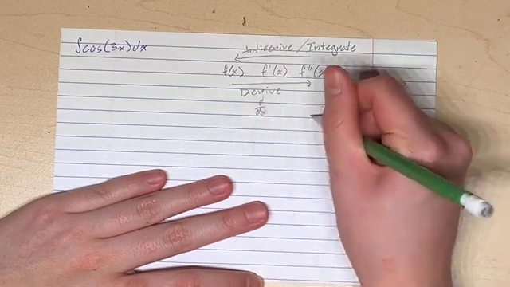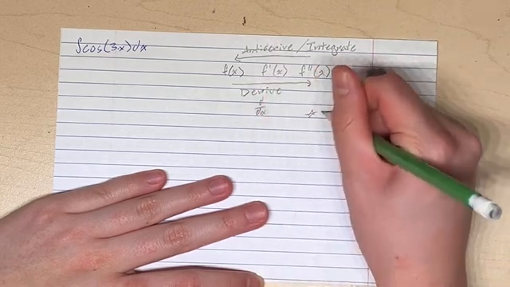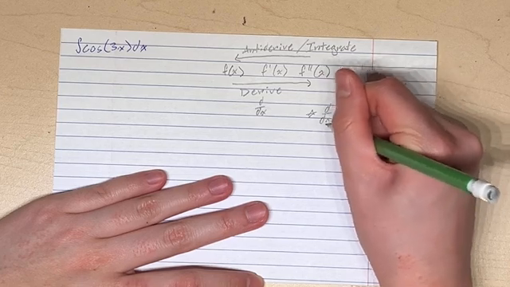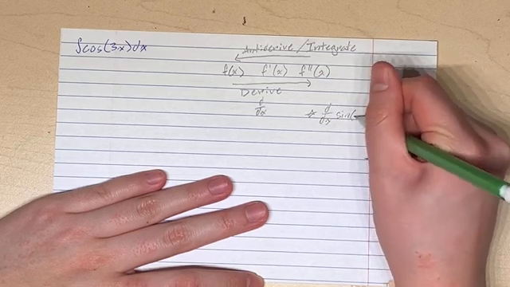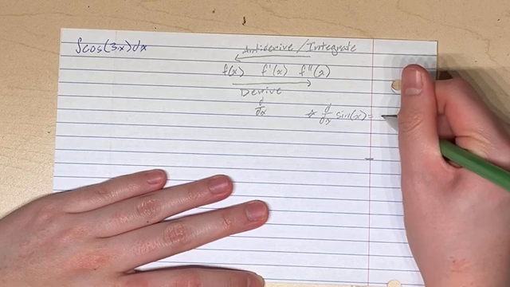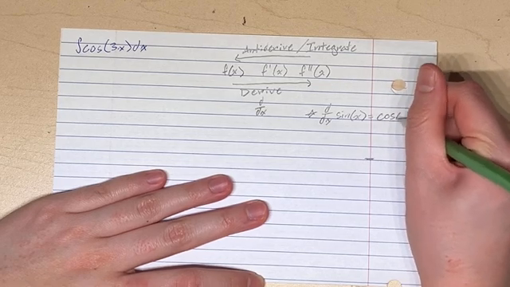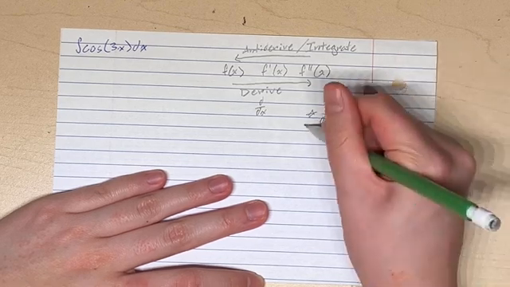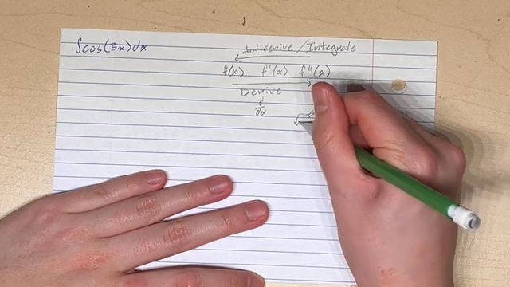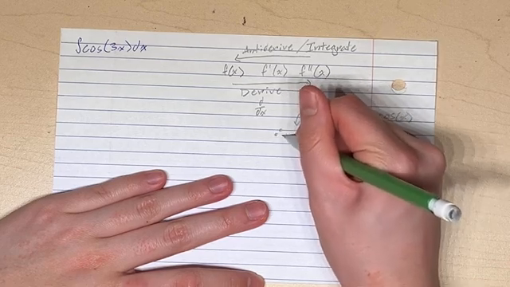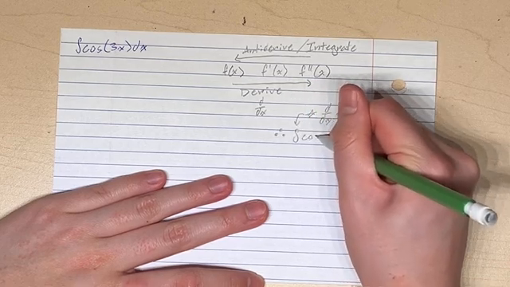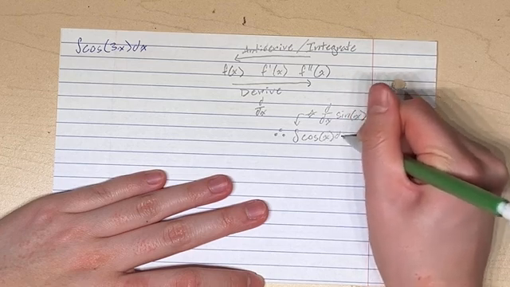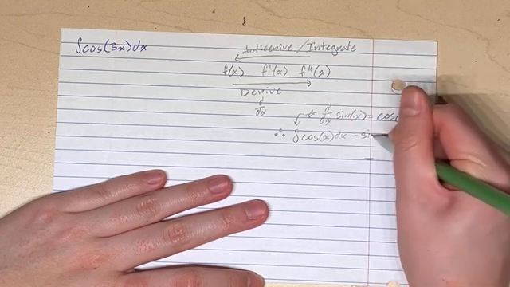Like how the derivative of sine x is the same thing as cosine x. With that rule, therefore, the antiderivative of cosine x dx will equal sine x.